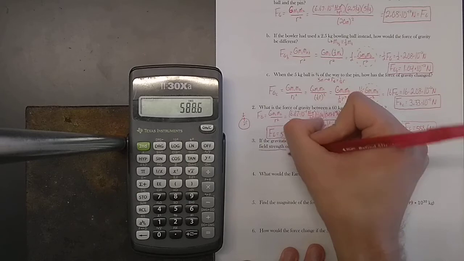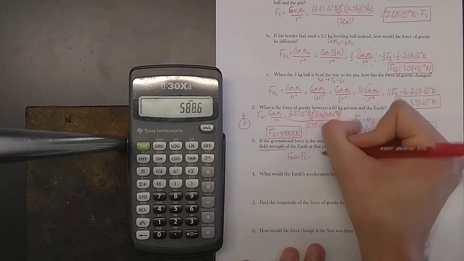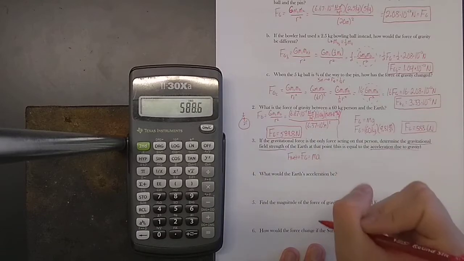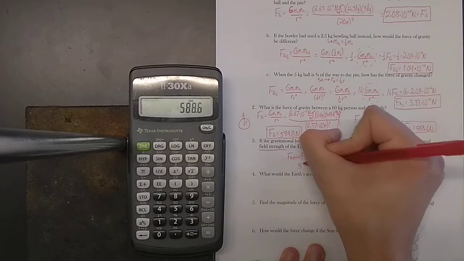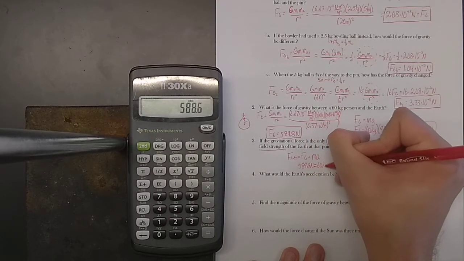So basically, how much are they accelerating if the gravity is the only force on them? If gravity is the only force on them, that means it's the net force. And anytime we have a net force, we know it's equal to ma. The force of gravity, let's use the first one, 589.8 newtons. The person's mass is 60 kilograms.